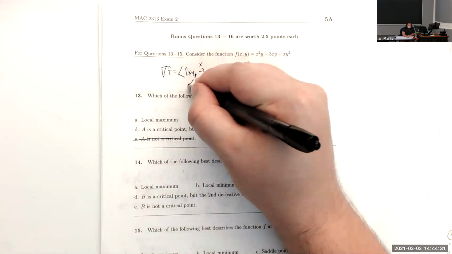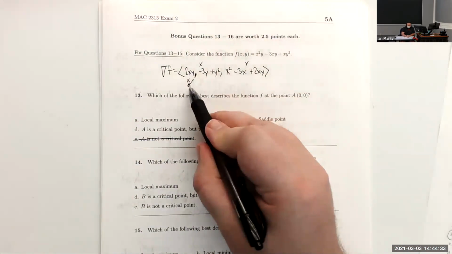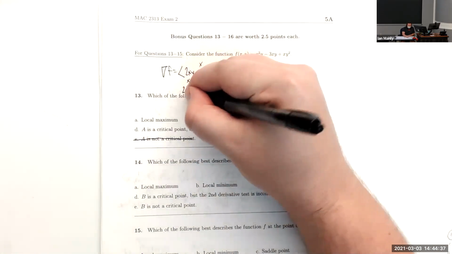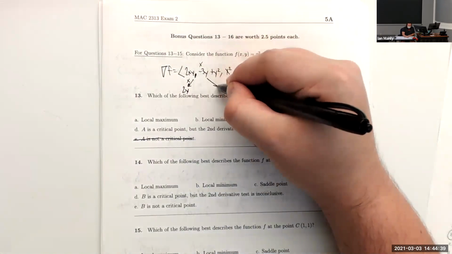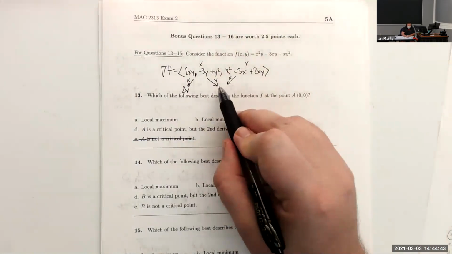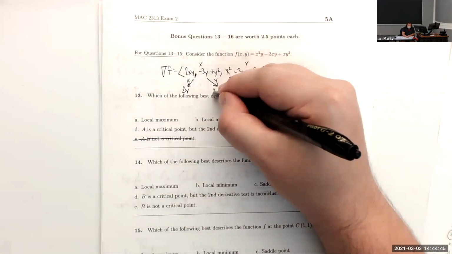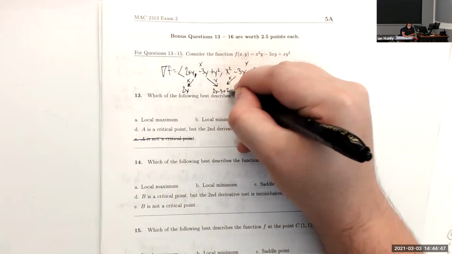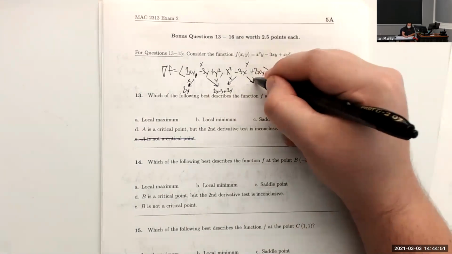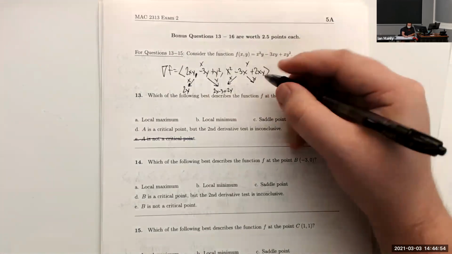So let's do another x derivative. If I do another x derivative of this, I get 2y. If I do a y derivative of this, or equivalently, if I do an x derivative of this, what am I going to get? I'm going to get 2x minus 3 plus 2y. And then finally, if I do a y derivative of my original y derivative, I have 2x.